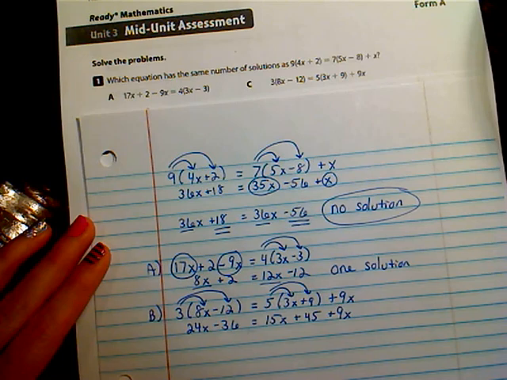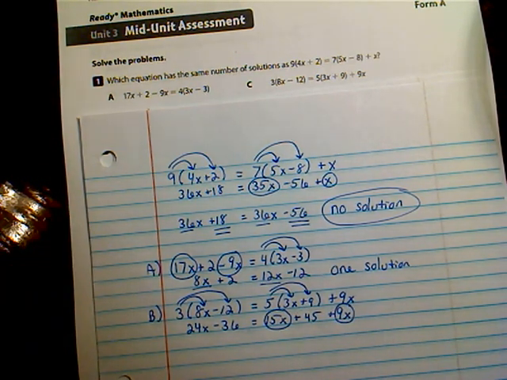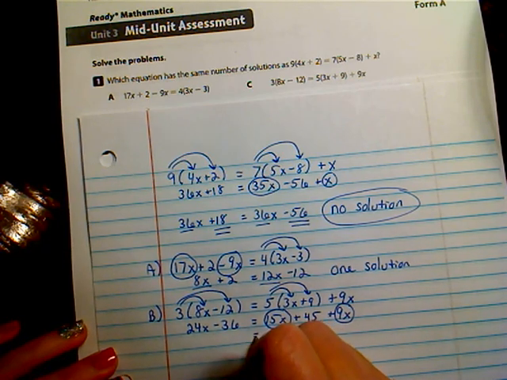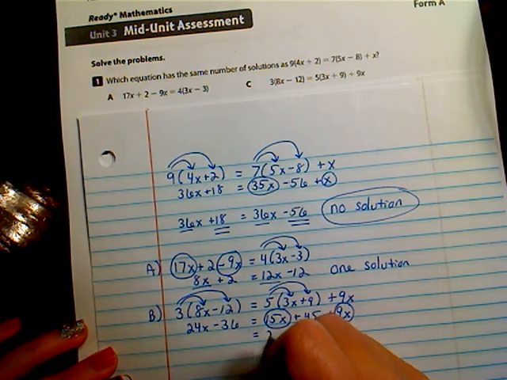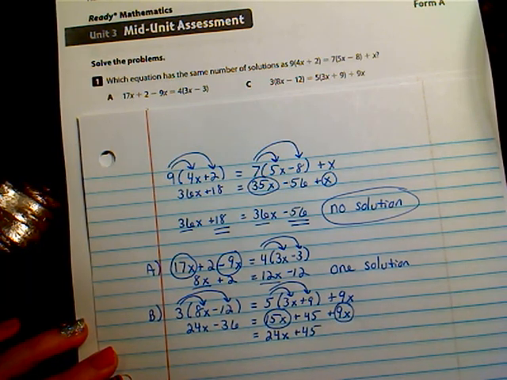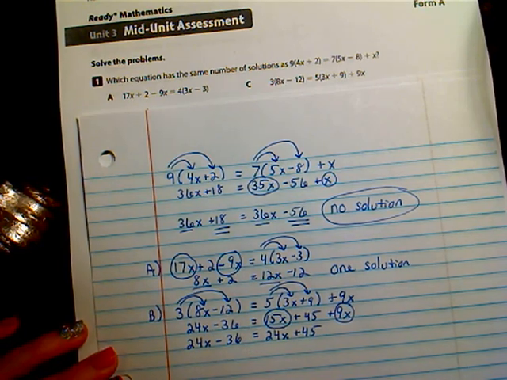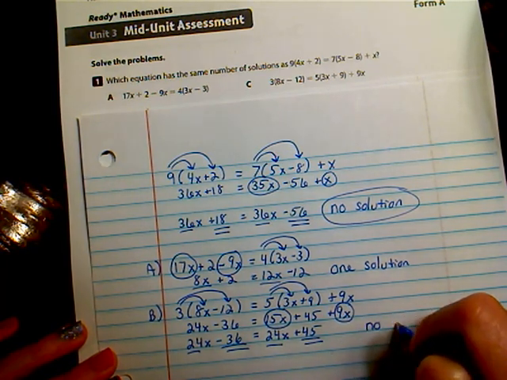So we did the distributive property. Now we got to look for like terms. These are not like terms, so I come on the right-hand side. I've got a 15x and a 9x. Those are like terms because they both have an x. So 15x and 9x is going to give me 24x. Don't forget about that 45. Bring that down. Now look over here. I've got 24x over here minus 36. Same coefficients, different constants. What does that mean? That means no solution.